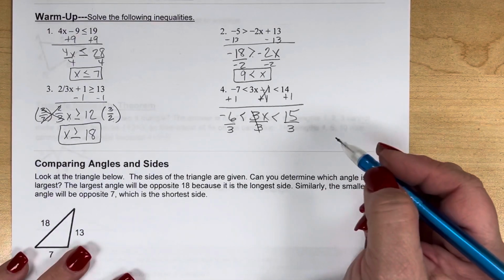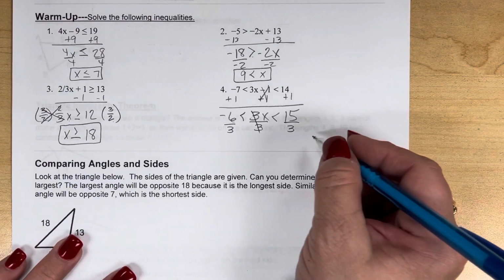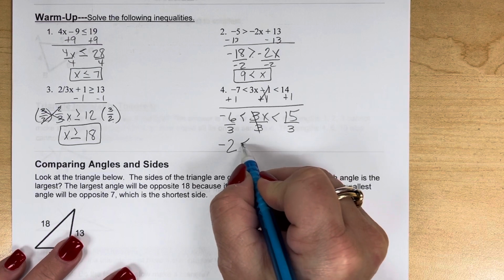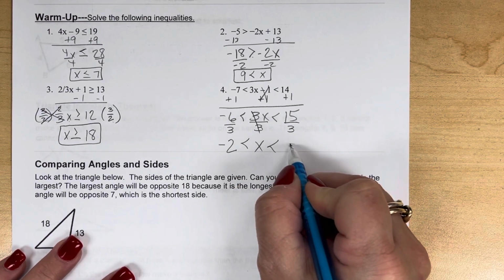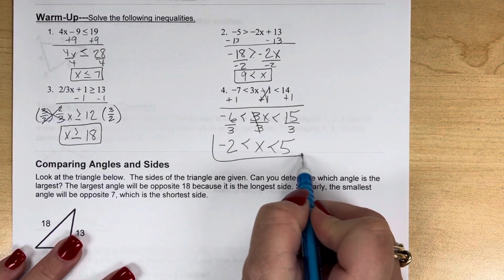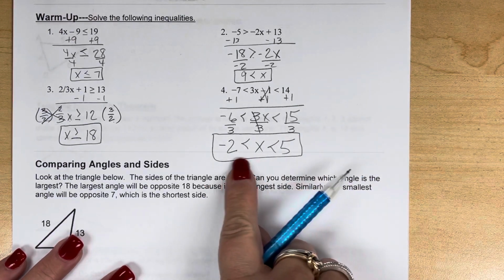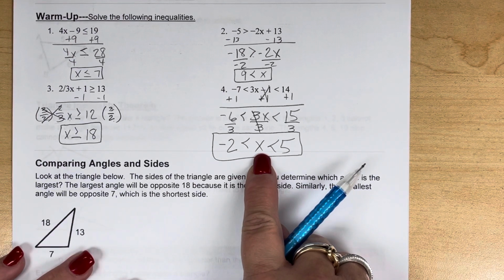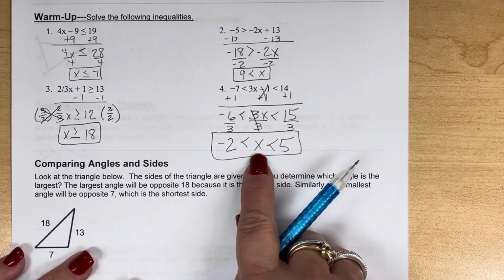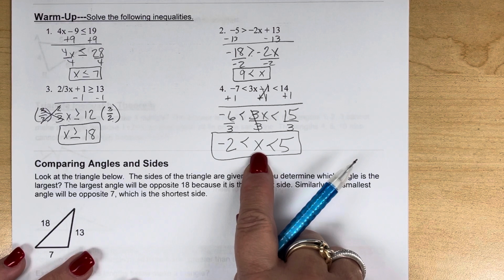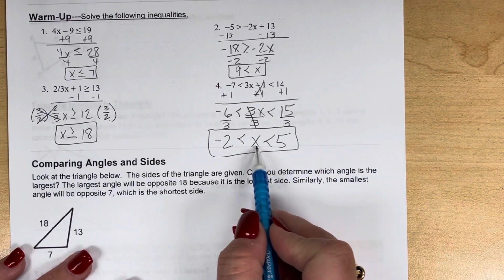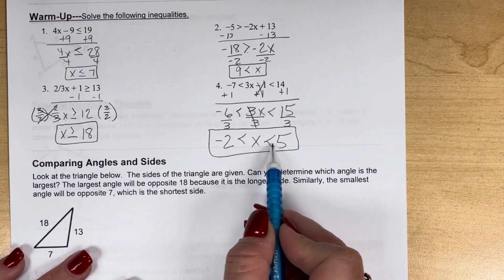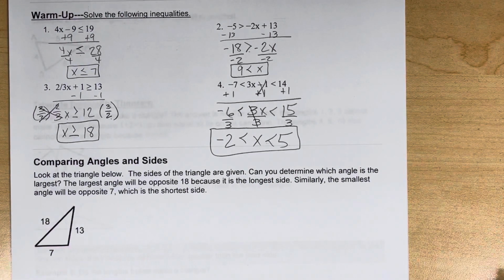Man, doing lots of algebra. I hope you guys remember this part, okay? And then this leaves me with negative 2 is less than x is less than 5. This is where you just have a range, okay? That's where there's more than one right answer, okay? And sometimes it comes out like that when you have inequalities, and that just means x is going to be greater than negative 2, but it's going to be less than 5. So your answer is somewhere in between those two, okay?